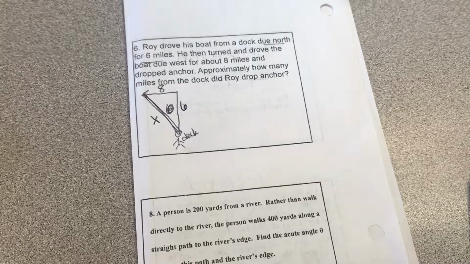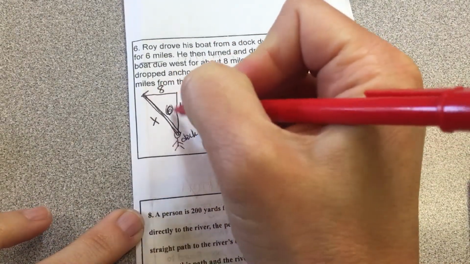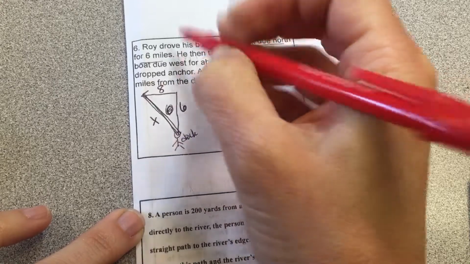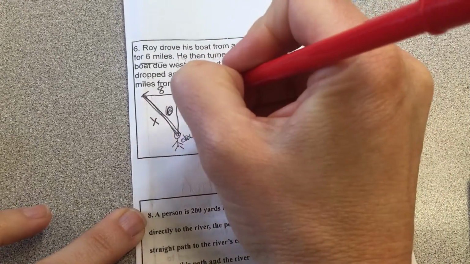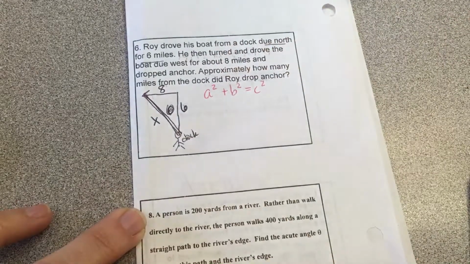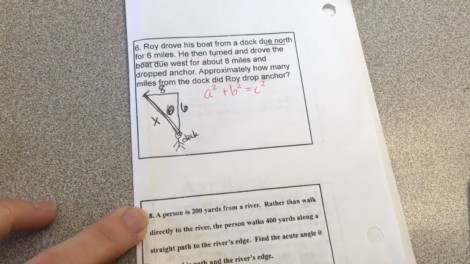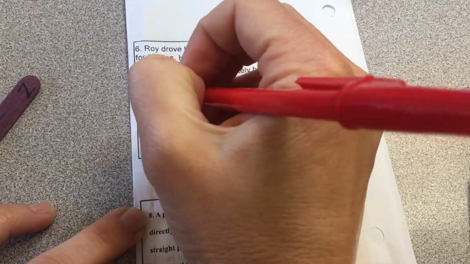Pythagorean theorem. So, guys, do we have any sort of angles on this one? No. Yep, so we got to do a squared plus b squared equals c squared. Okay? Which one is c? Good. It's always your hypotenuse.